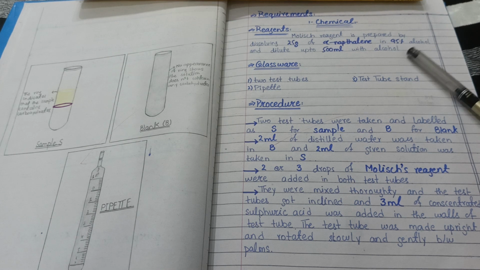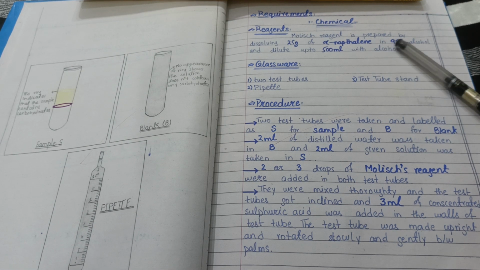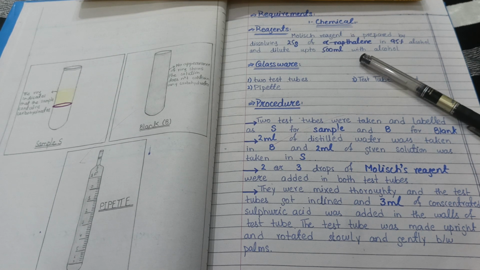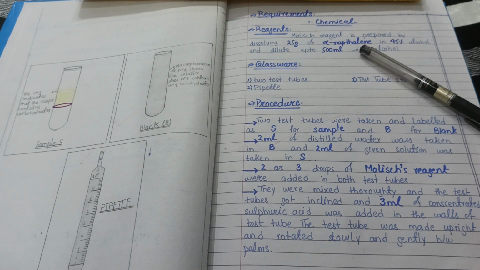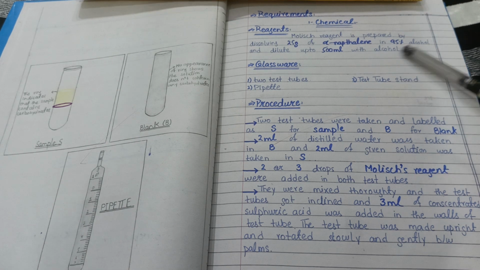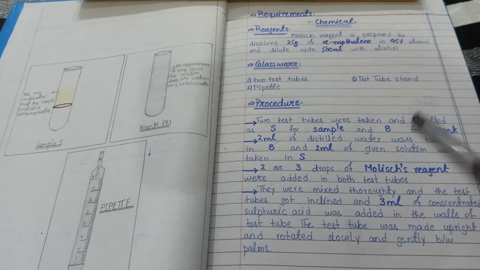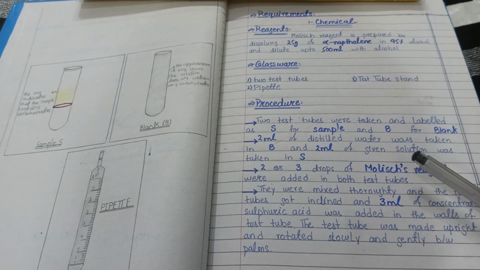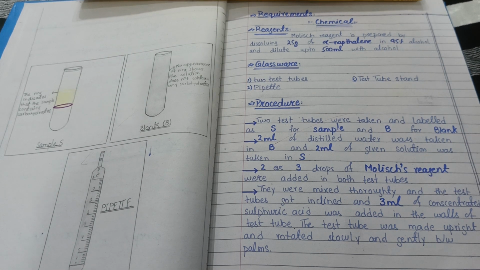For this Molisch reagent you will need 25 gram of alpha naphthalene and 95% alcohol, and then you will dilute it with 500 ml of alcohol. So alpha naphthalene, not alpha naphthol. When you add 95% alcohol to alpha naphthalene, it will be converted into alpha naphthol, meaning the hydroxyl group will attach on the naphthalene ring. So this is the preparation of the reagent.